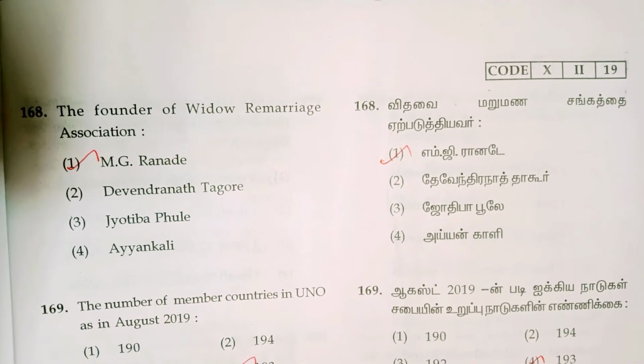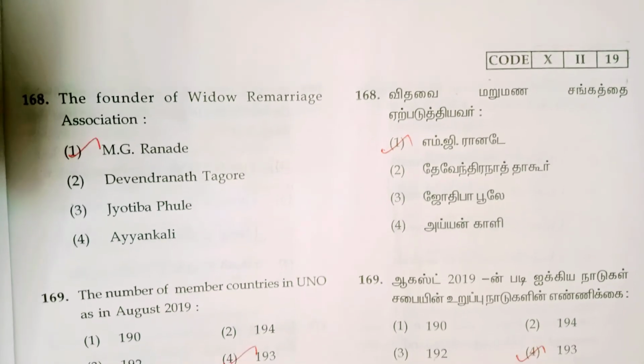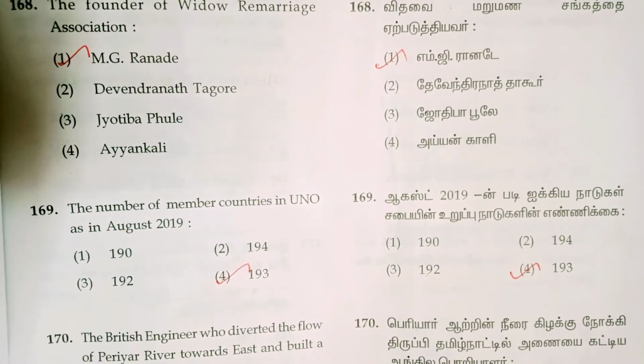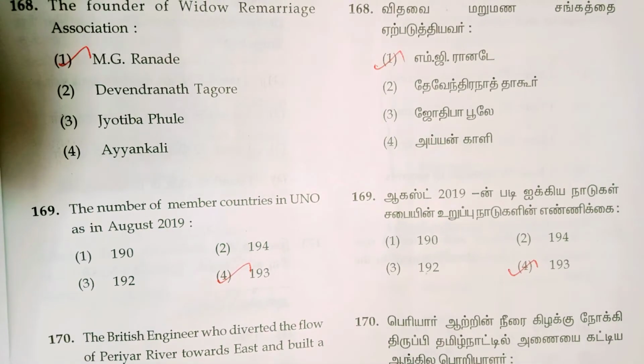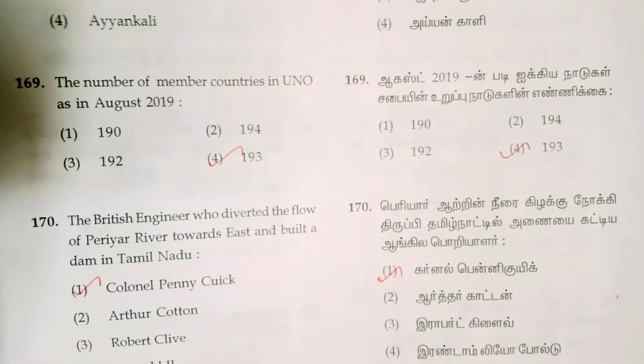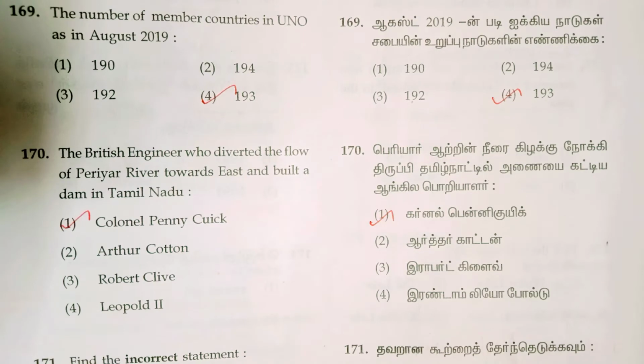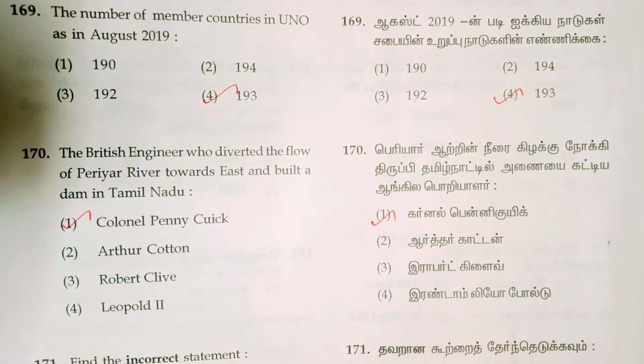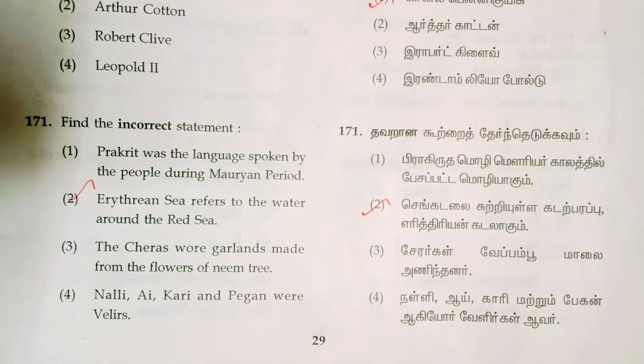The founder of Widow Remarriage Association, M.G. Ranade. The number of member countries in UNO as in August 2019 is 193. The British engineer who diverted the flow of Periyar River towards east: answer is Colonel Pennycuick.